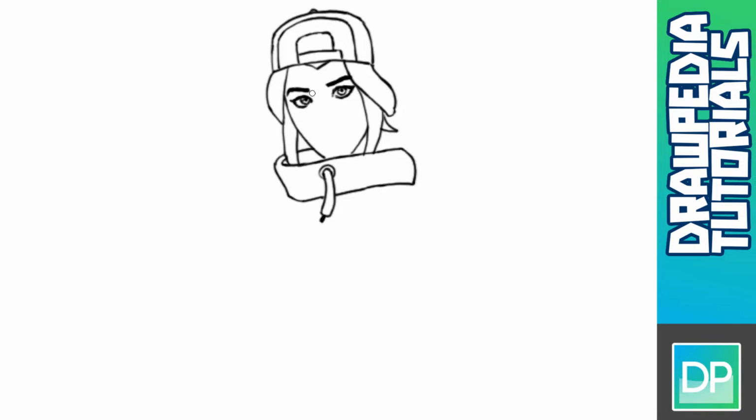In the middle of the eye, I'm gonna add a curved line right there, and at the tip of the nose, I'm gonna draw another curved line like that, and a curved line at the side right there, and on this side.